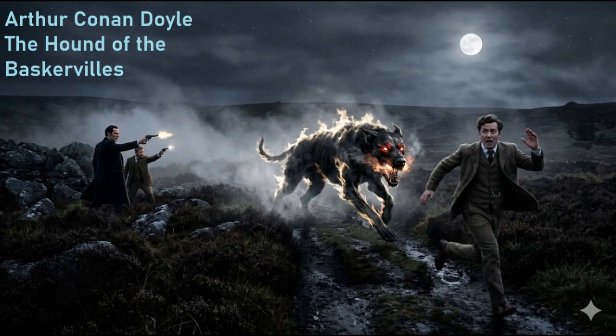He reveals a shocking detail to Watson. Stapleton and Beryl are not brother and sister, but husband and wife. Moreover, Holmes suspects that Stapleton is the mastermind behind all the crimes.